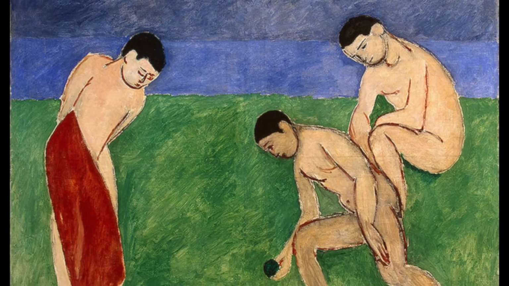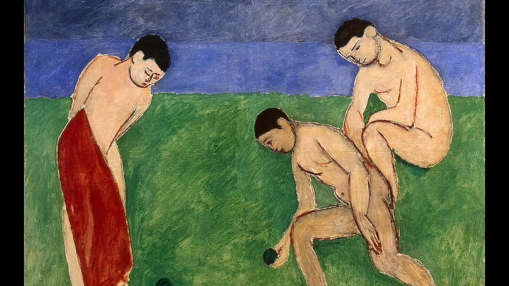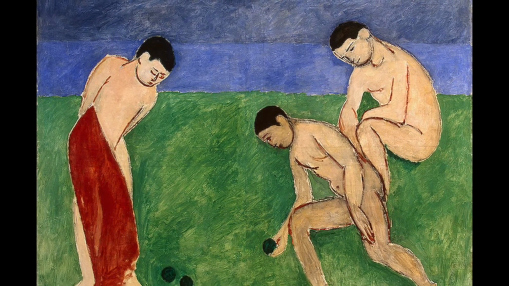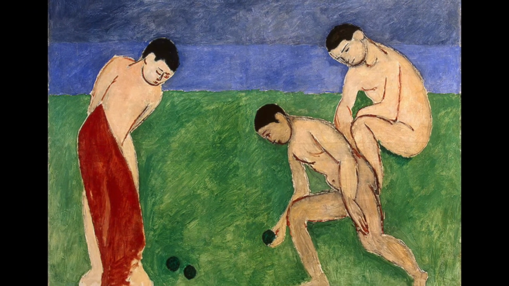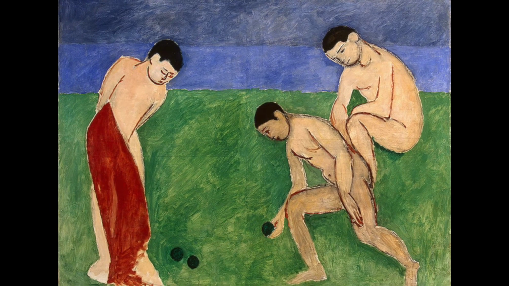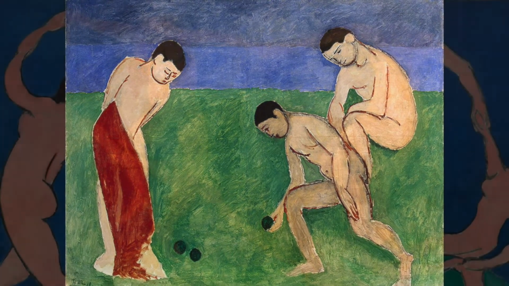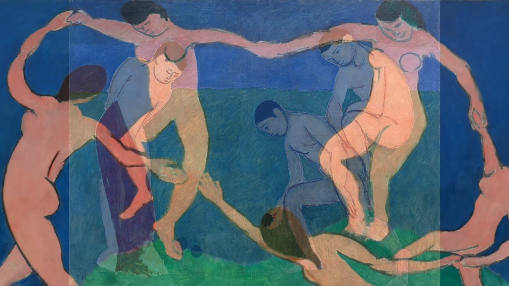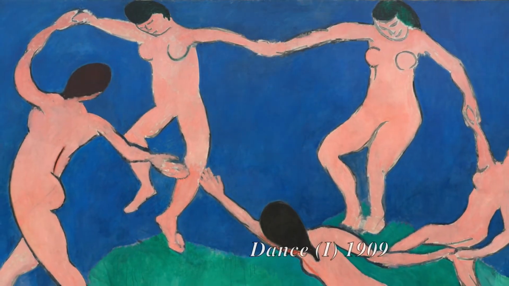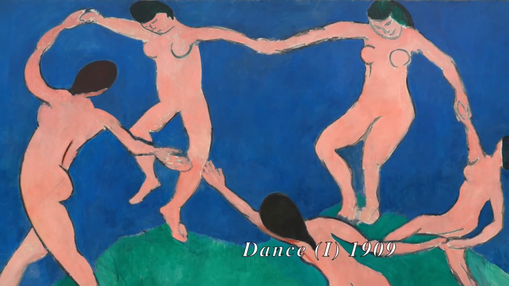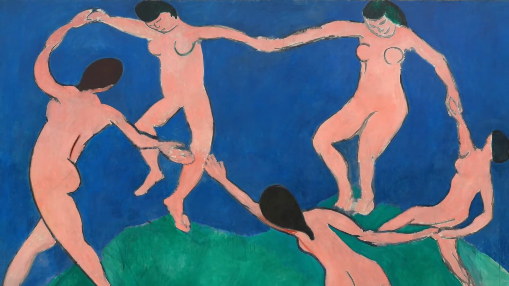You just have this green field and then two different colors to kind of denote the sky. He's really removed all of that just in favor of the simplicity of the figures, their interaction with each other, their basic forms, and all of this leads into what we would think of as Dance 1 and 2.